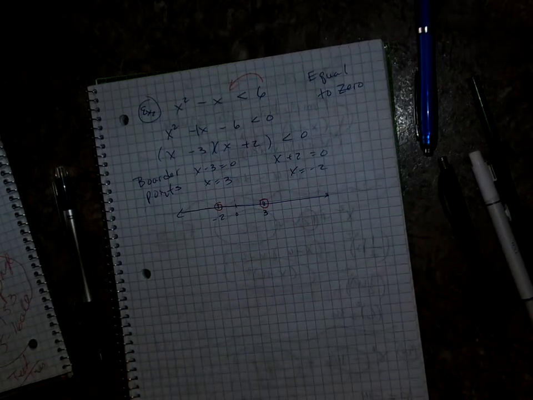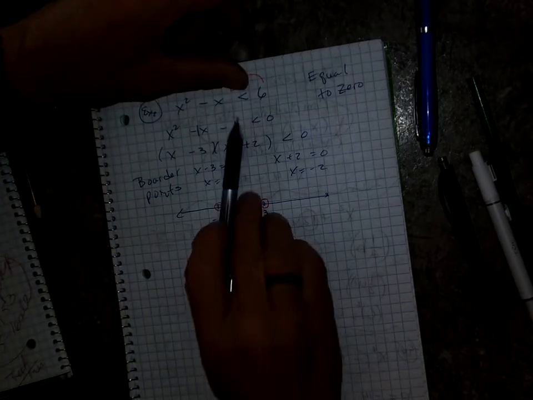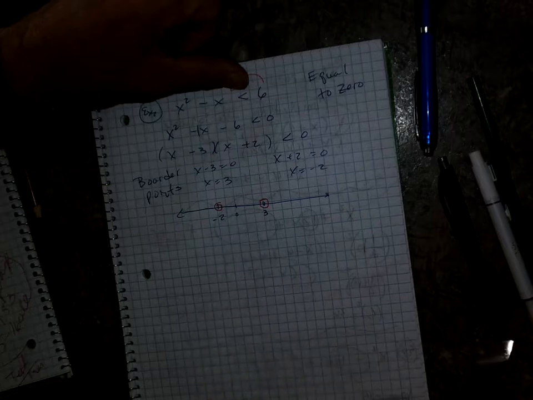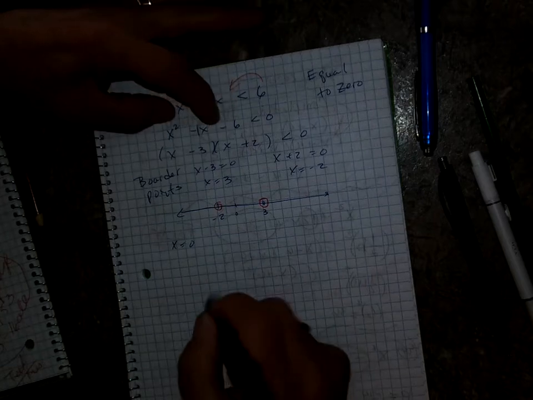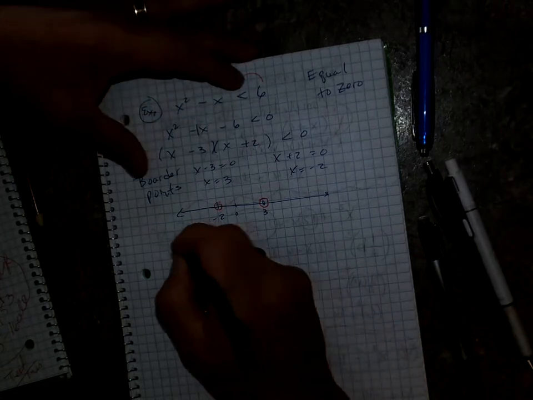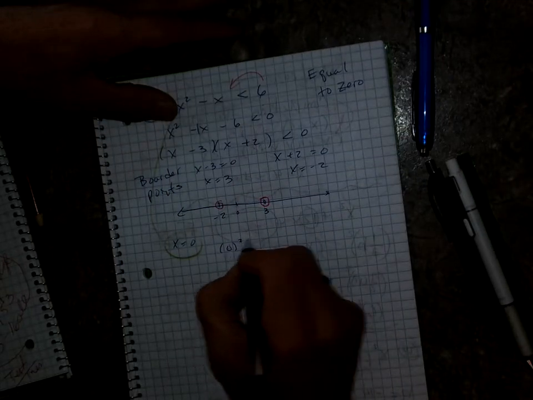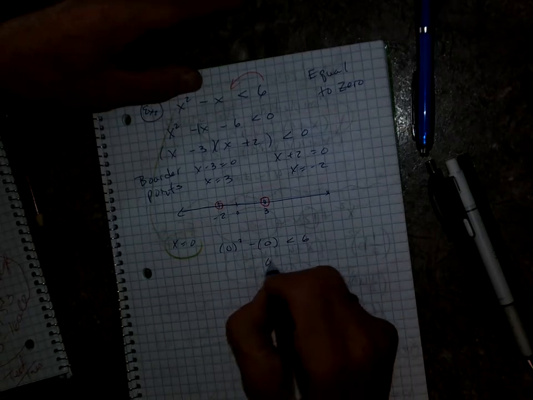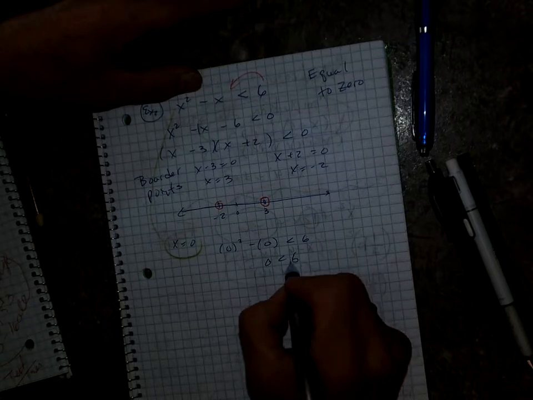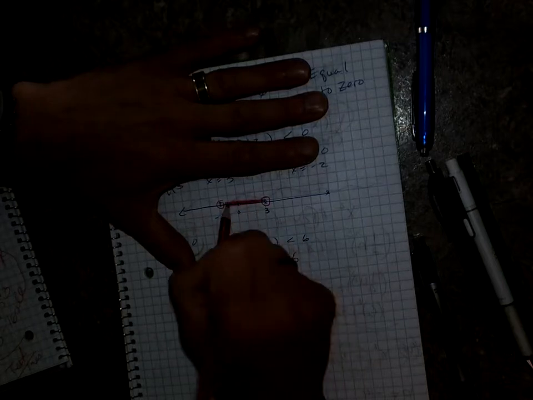Now, let's test a point. Well, the easiest point to test is always 0. And because it is going to be an AND statement, I probably am going to shade in between, but I'll prove that to you, okay? So we take x equals 0. Let's plug 0 into the original inequality, all the way up here. So I'm going to rewrite it as 0 squared minus 0 less than 6. Is 0 less than 6? Yes, that's true. So you want to shade 0, and everything in between, okay?